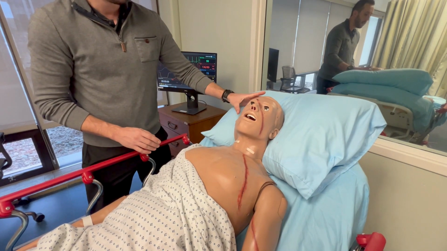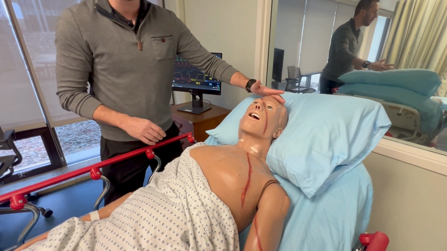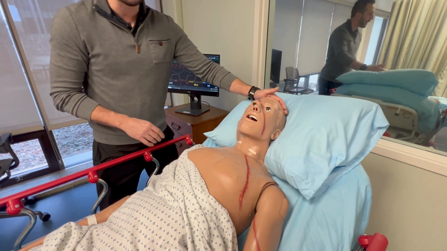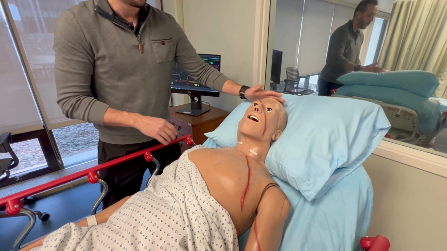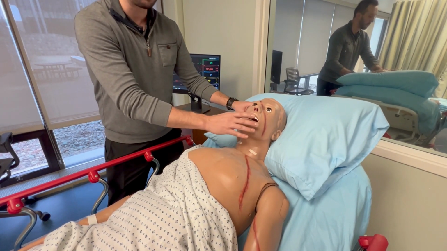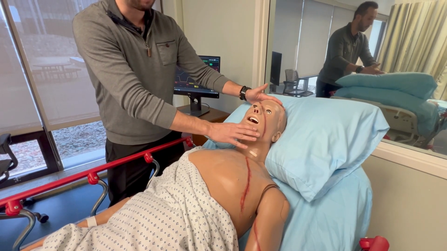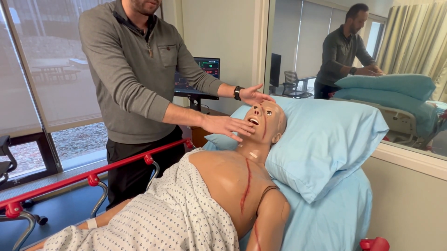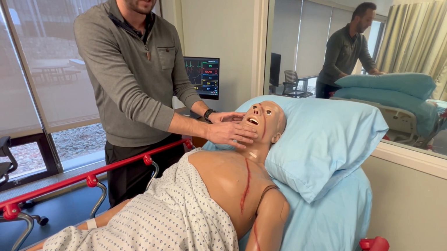Now, with the face, because we only have burn to the anterior portion of the face, and the head and neck make up about 9%, we can say only half of the face is burned, or half of the head is burned, so we're going to reduce that number from 9 to about 4.5%.